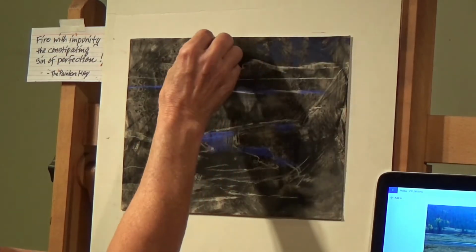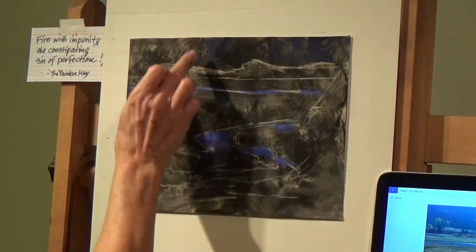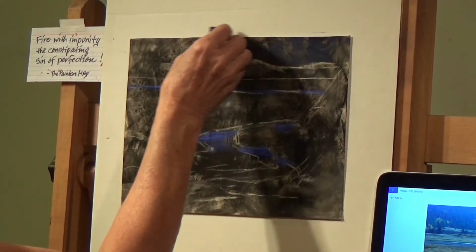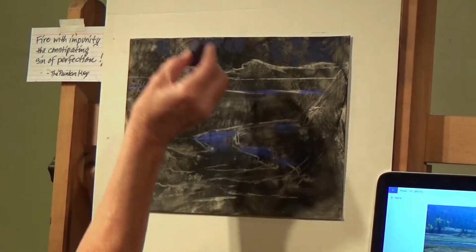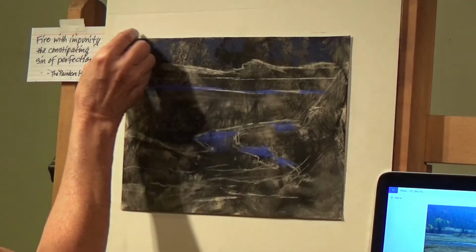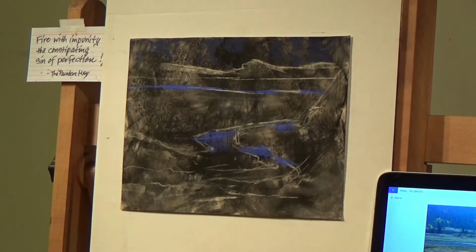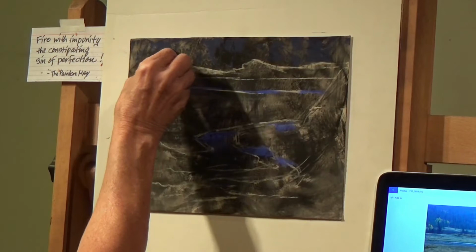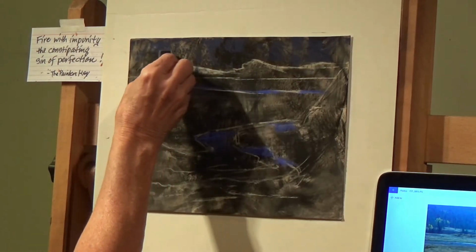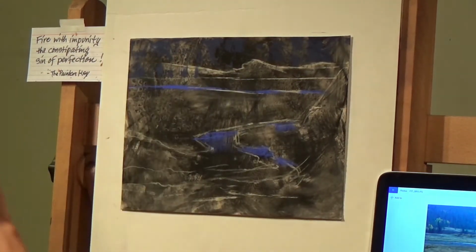Here I'm using a deep, deep dark blue, just putting in some indications of the trees on the hillside. I want to keep it very abstract because I don't want to draw your eye into the background other than just for a short time.